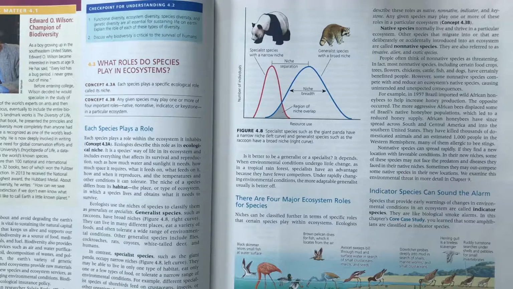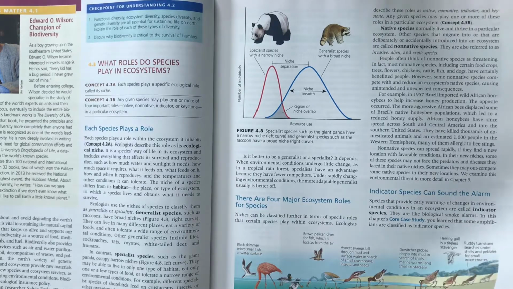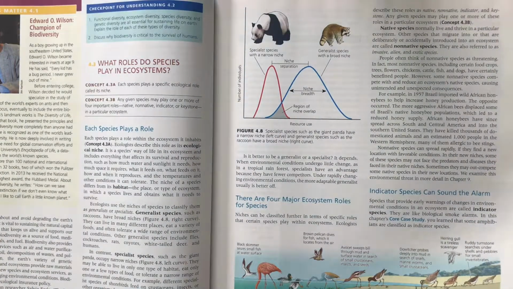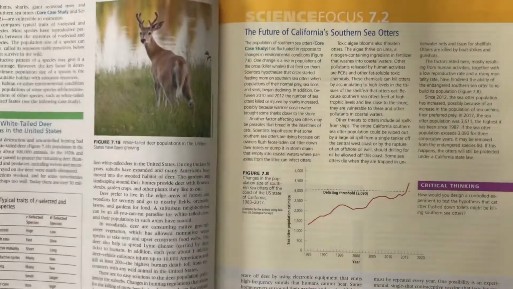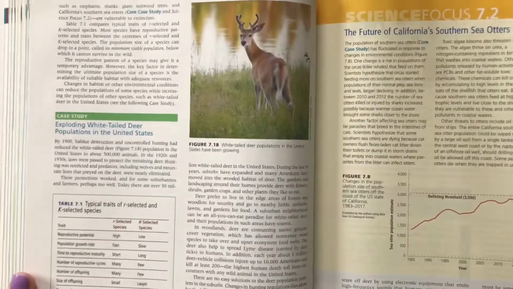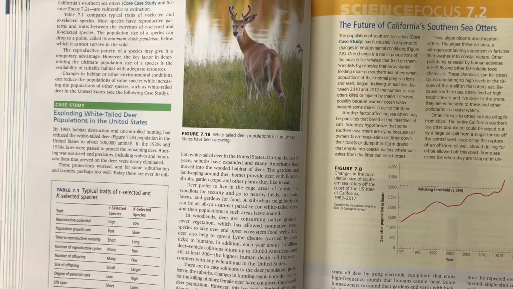And we talked about in class the difference between non-native and invasive. All right, let me see what page numbers I need to be dealing with here. So we went from 94 to 96, 98 and 99. We need to also go to, let me see where the white-tailed deer are, 194 and 195. Here they are. Our little friends, the white-tailed deer, right here.